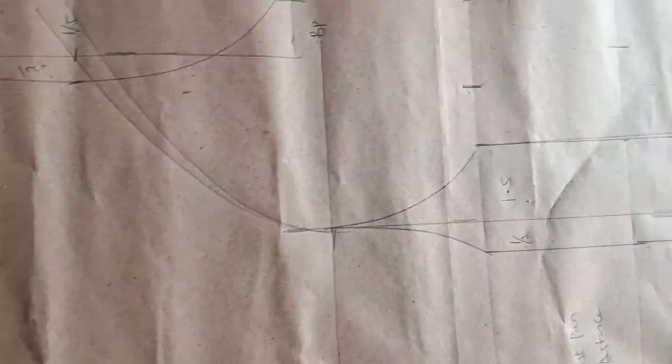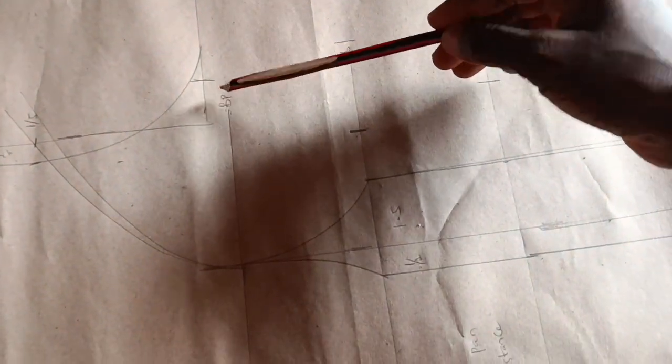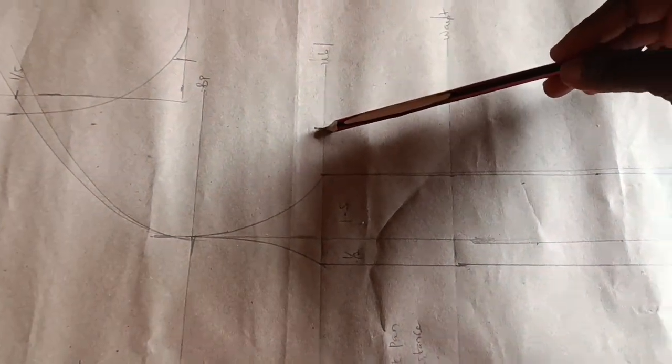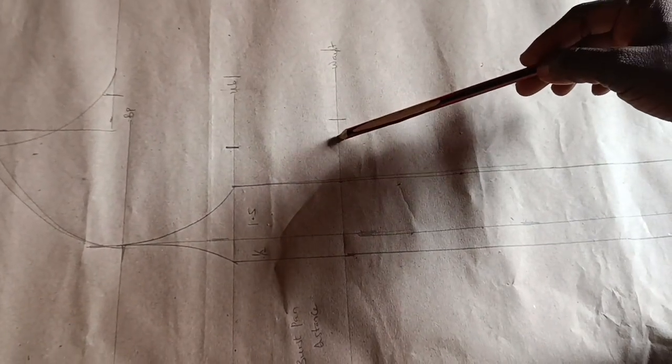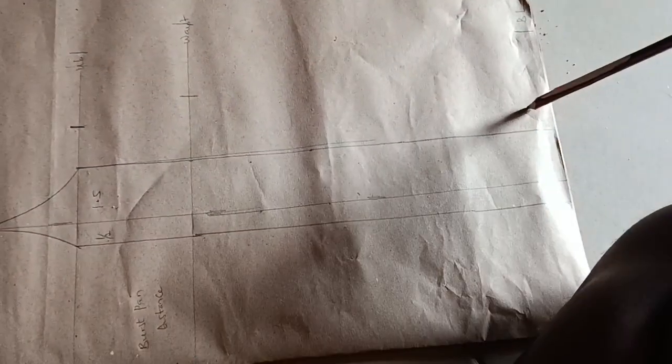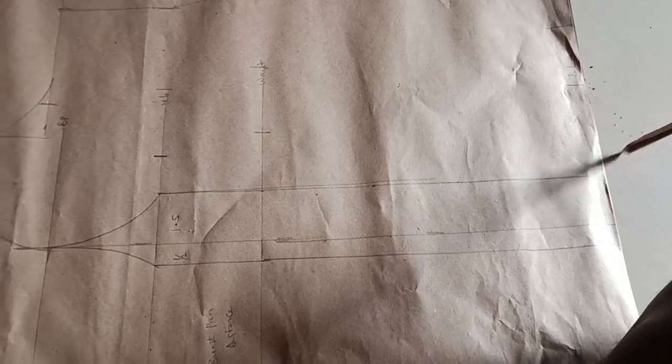Now from here, the first line you see here is my bust point line. The second line you see here is my under bust line. And the third line you see here is my waistline. And here is my blouse length, okay? So this is my full blouse length.